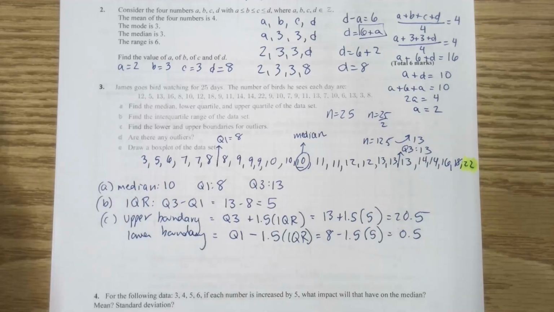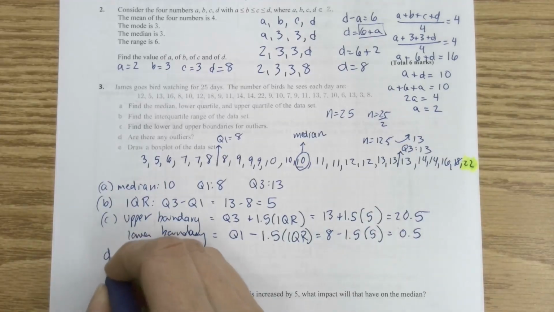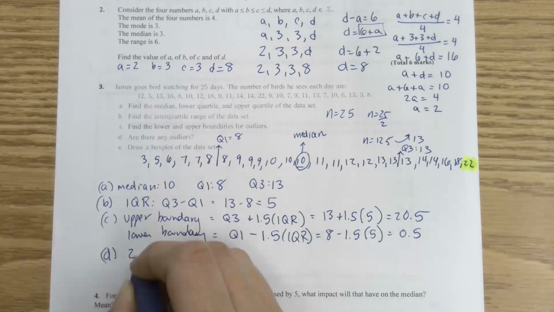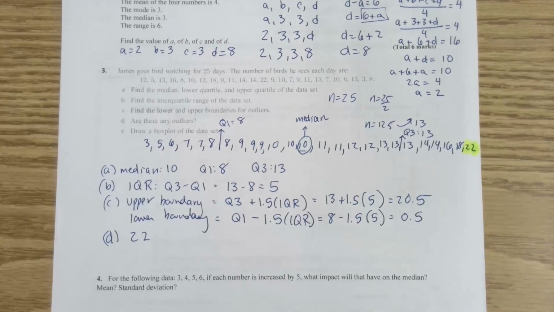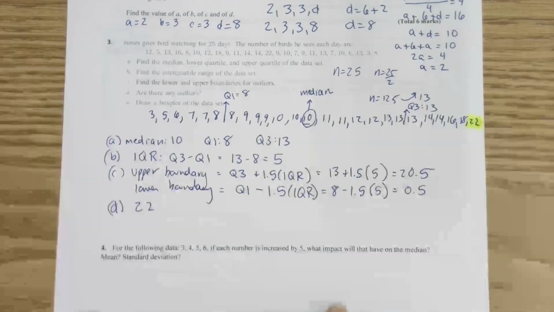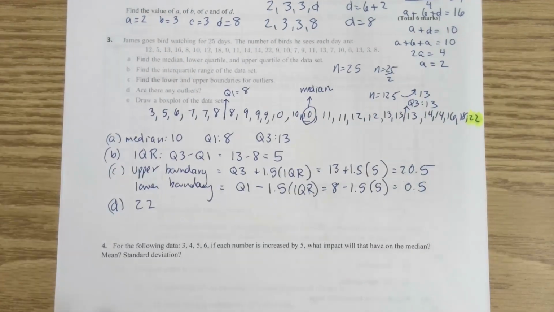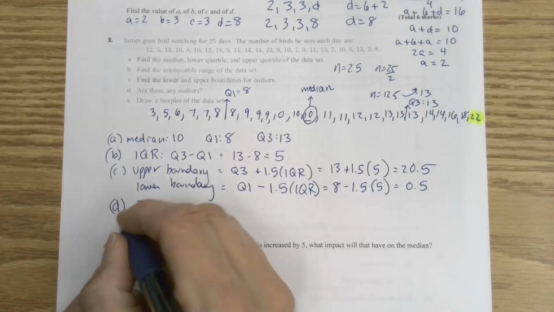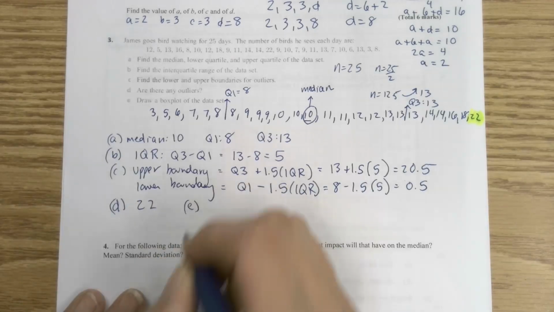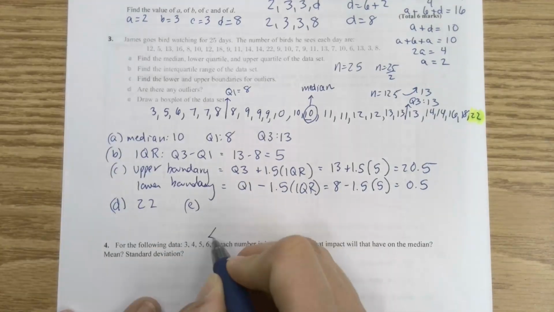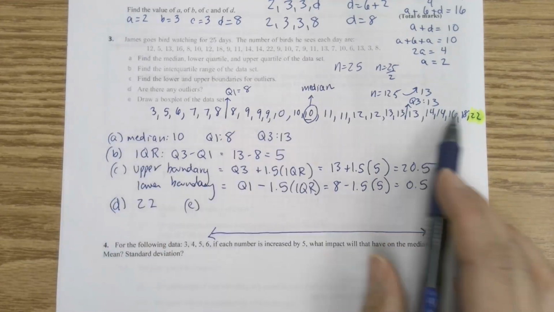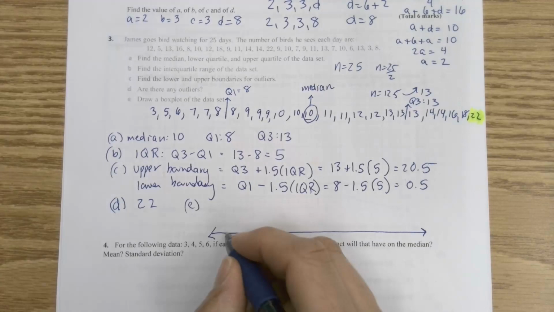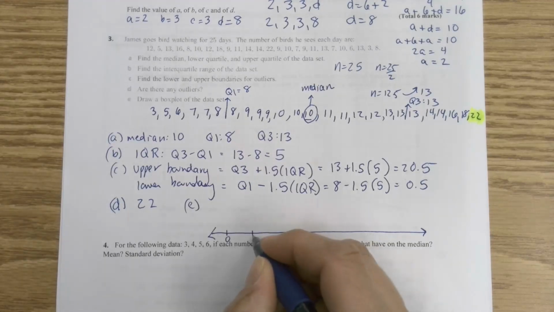So we do in fact have one outlier, and that outlier is 22, and that is the question for part D. And then the last question says, draw a box plot of the data set. Okay, so for our box plot, I'm going to go ahead over here so I can use this space. We are going to start with a continuum. And I know I need my data to go out through 22. So I'm actually going to start at 0, and I'm just going to go by 5s.